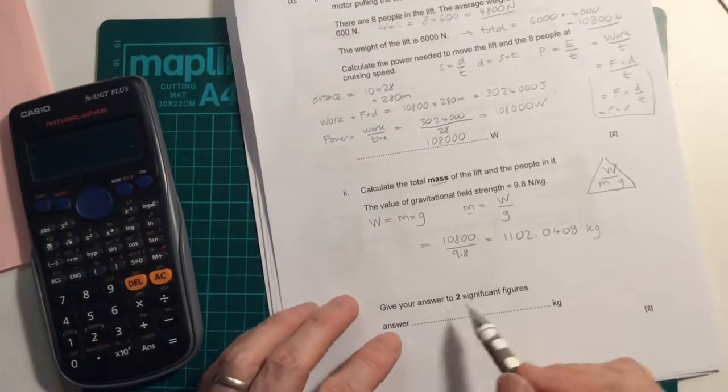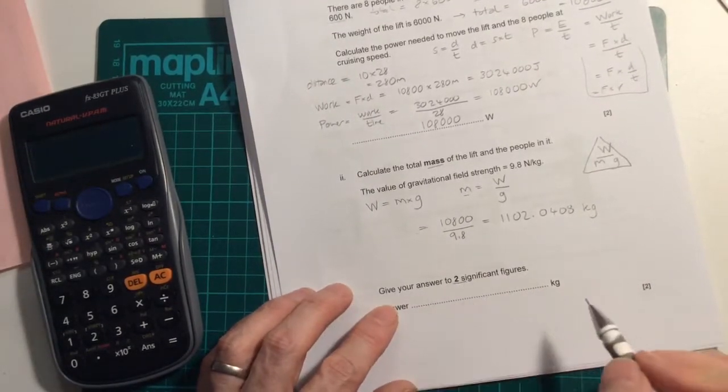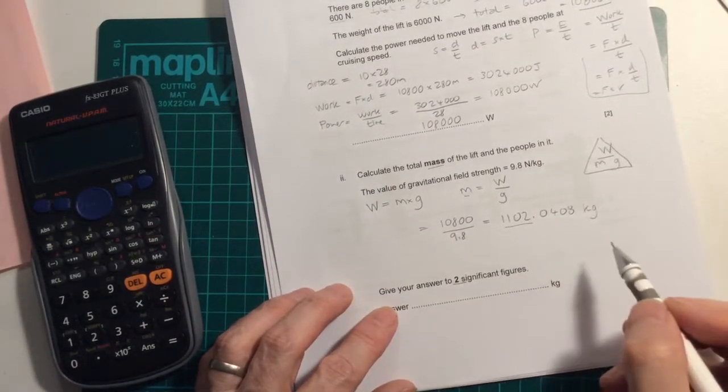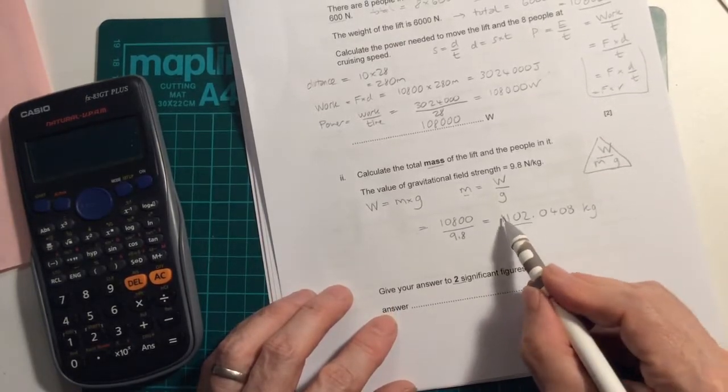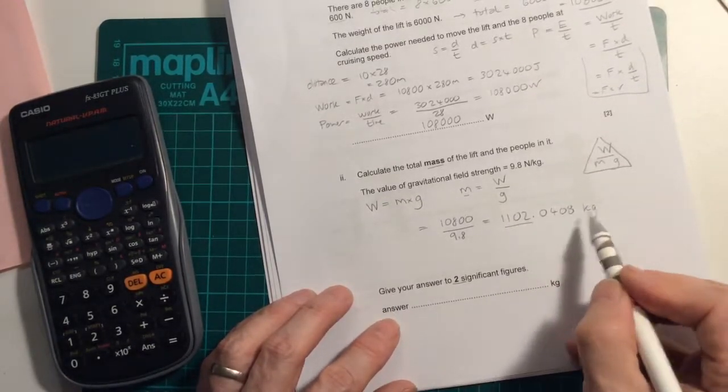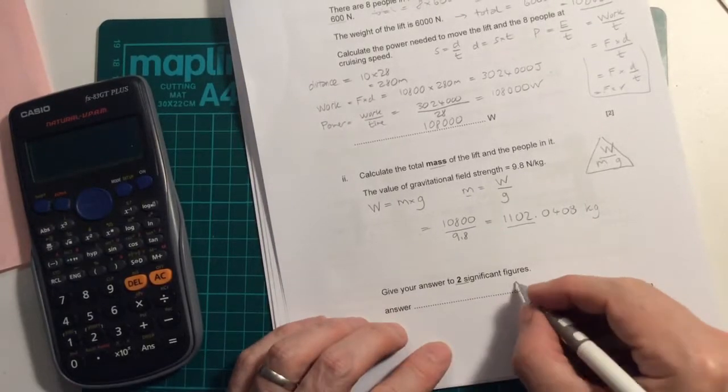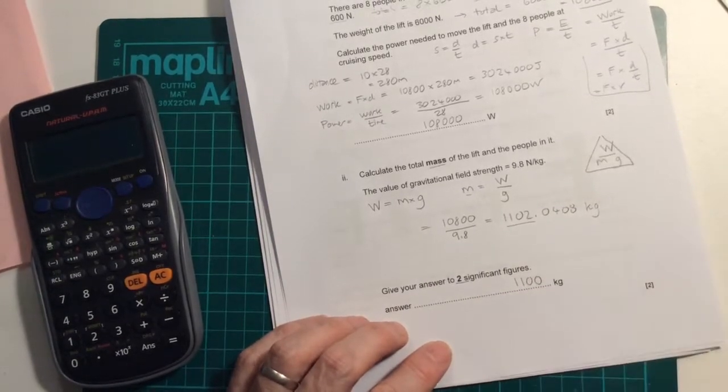Okay, so that's our answer, but give your answer to two significant figures. So we have to give this to two significant figures. So basically it's 1,100, and then we ignore all the other digits. So it is 1,100 kilograms.